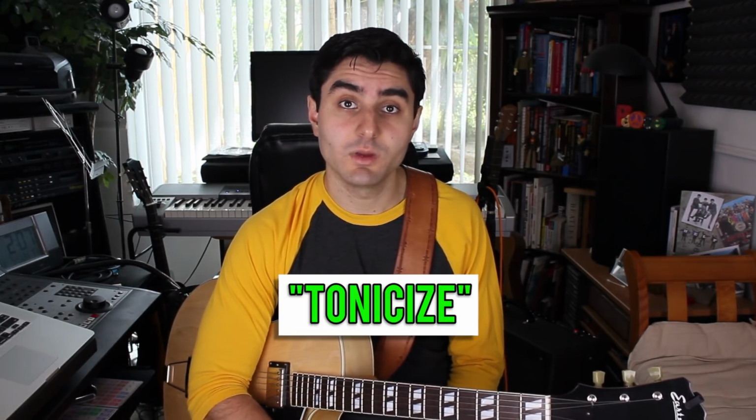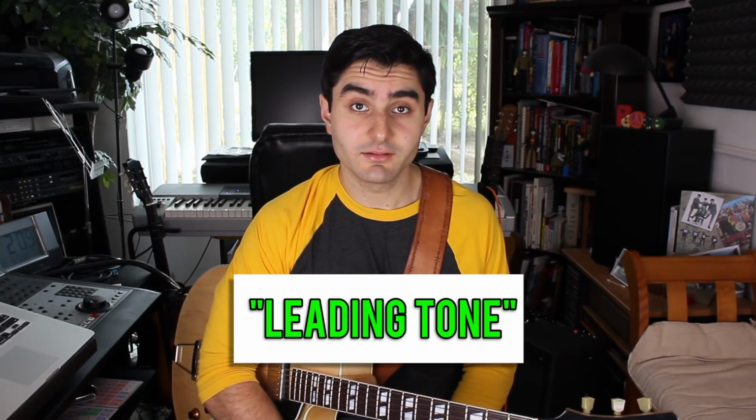So if keys are named by whatever note is the tonic note of the scale, how do we indicate what note is a tonic note? The word for this is called tonicize. We can tonicize a certain note. We tonicize a note using the leading tone of the scale, which is the note that comes right before do. With the solfege syllables, this would be the syllable ti. It's also the 7th scale degree.